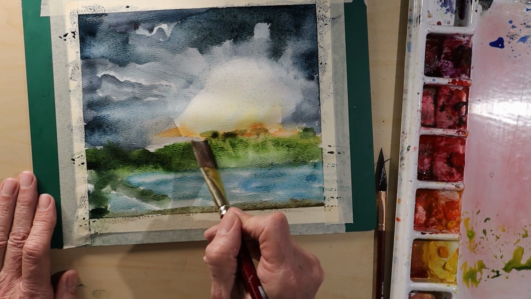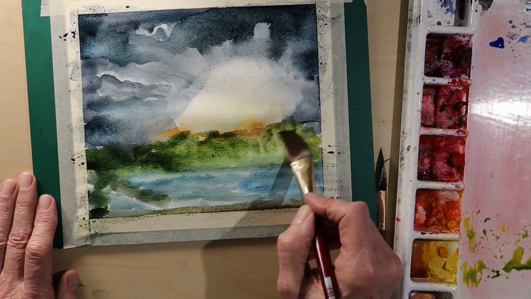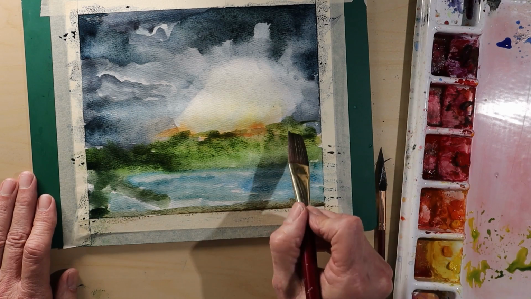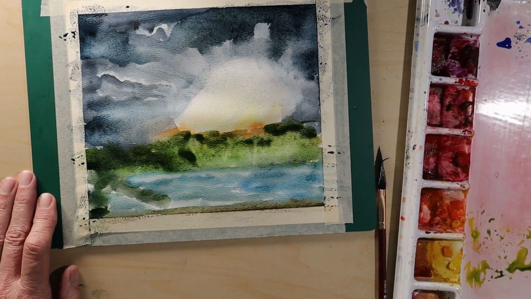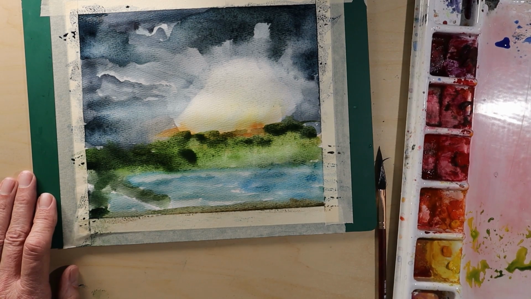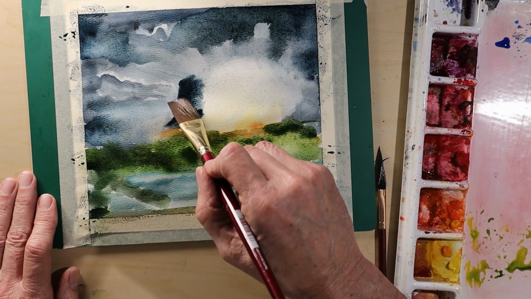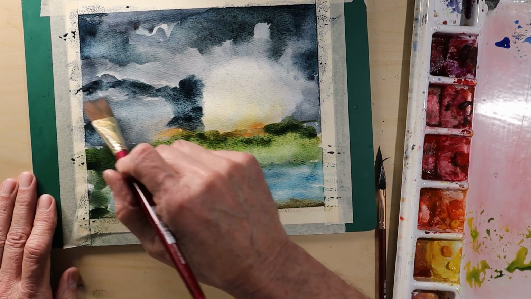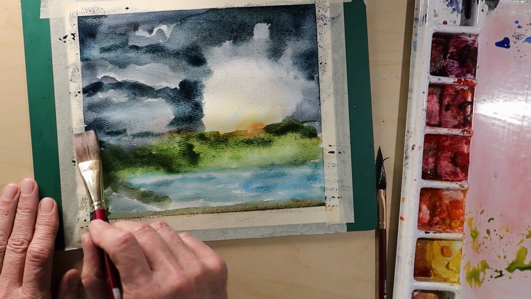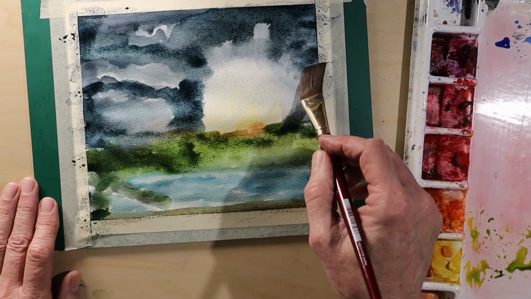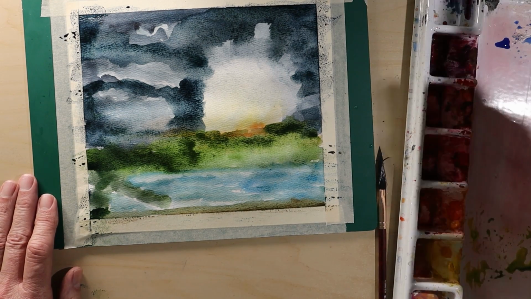Now I know I'm spending a little bit more time on this than the other one, but when you look at these paintings together, it's like, really? What a difference. About that.